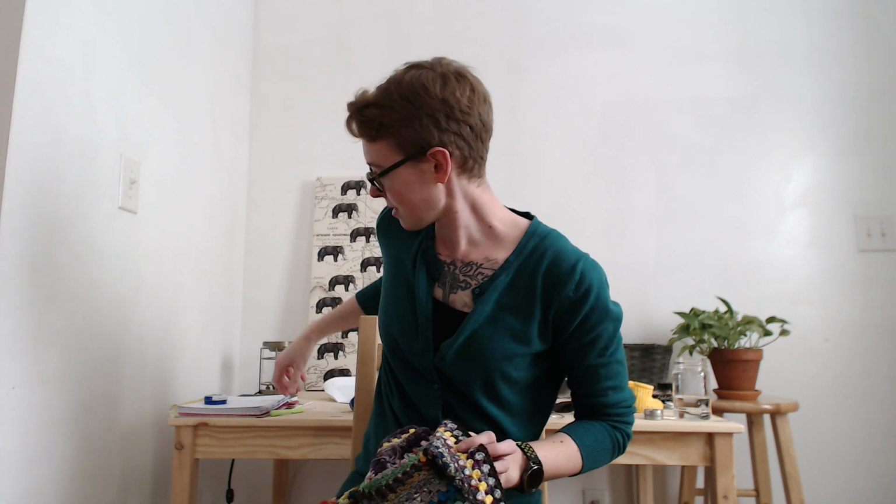So this applies to both my knitting and my crocheting, but I made a very conscious effort recently to change the way that I tension my yarn. Let's see if I can get close enough to show you guys this. Okay, so this is my yarn. I'll show this for knitting, but it's the same way with crocheting, just in the other hand. When I knit, I hold the yarn in my right hand. Of course, it's backwards to you guys, but this is my right hand.